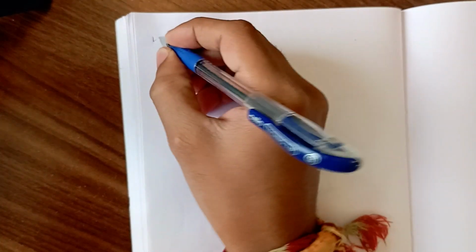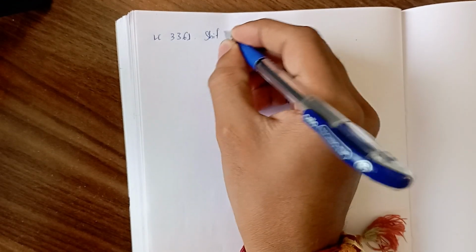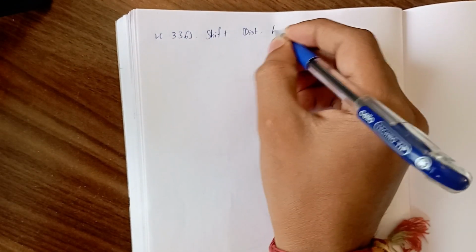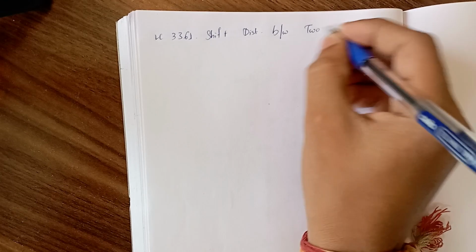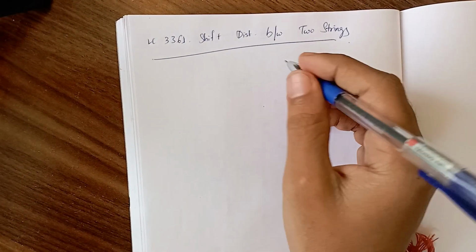Hello everyone. Let us now discuss LeetCode question number 3361, Shift Distance Between Two Strings. This question was asked in Biweekly Contest 144.